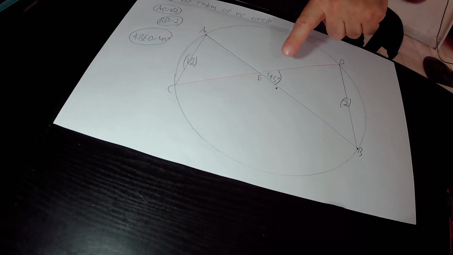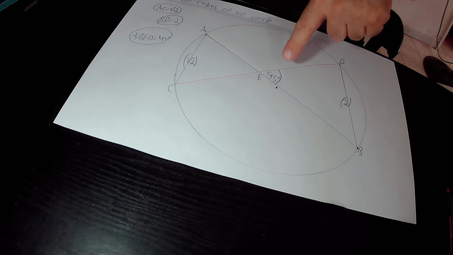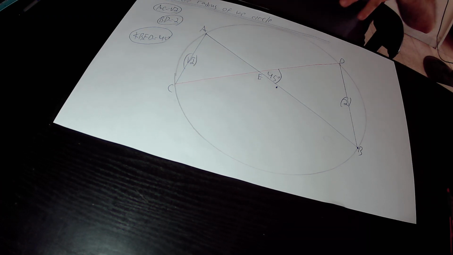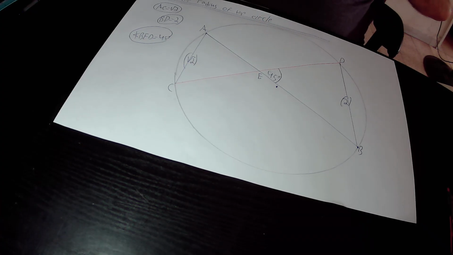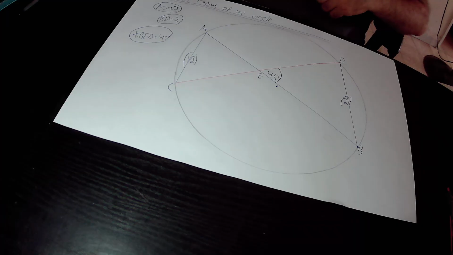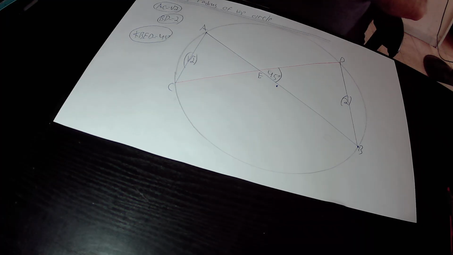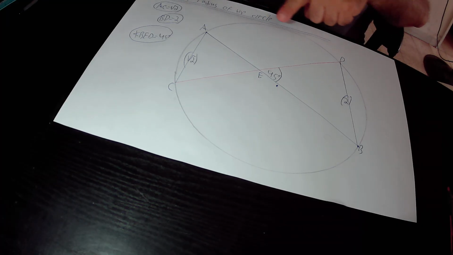This is angle DEB. The size of angle DEB is 45 degrees. Again, our mission is to find out the radius of this circle. So first of all, we'll join points A and D together by a straight line.